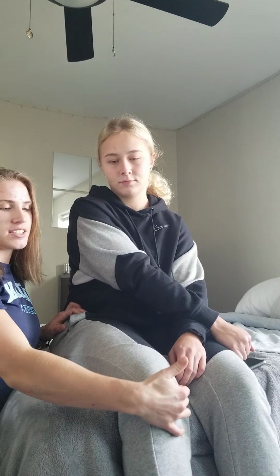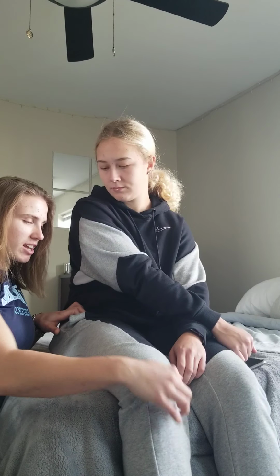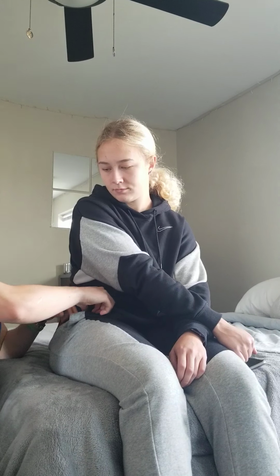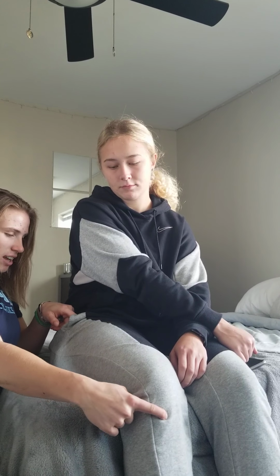The sartorius muscle originates on the anterior superior iliac spine of the ilium and inserts on the pes anserine of the tibia. Its movements are hip flexion, abduction, and external rotation. The rectus femoris originates on the anterior inferior iliac spine of the ilium and inserts on the tibial tuberosity. Its movement is hip flexion.